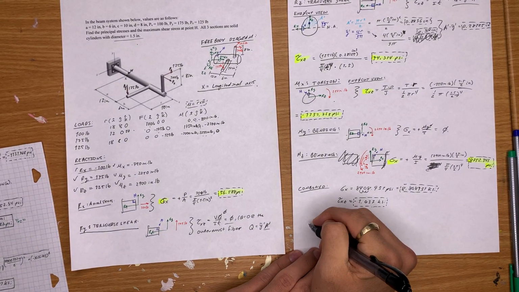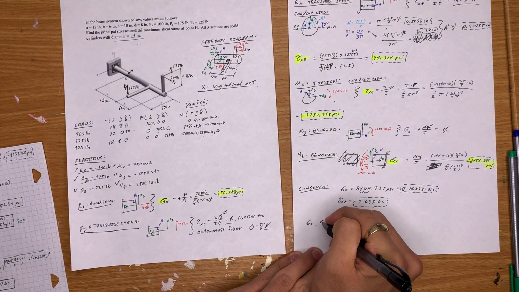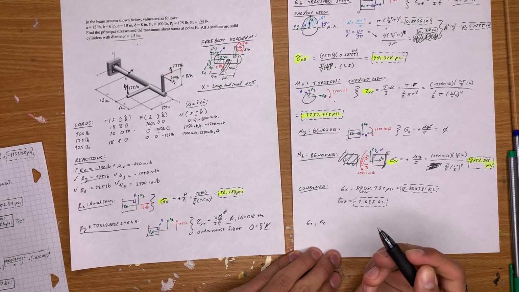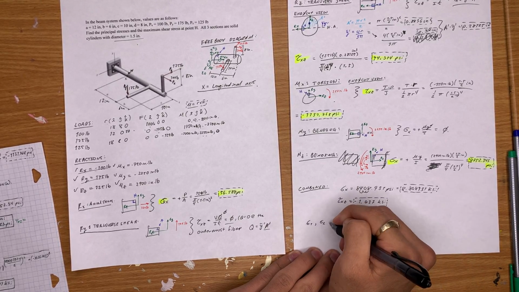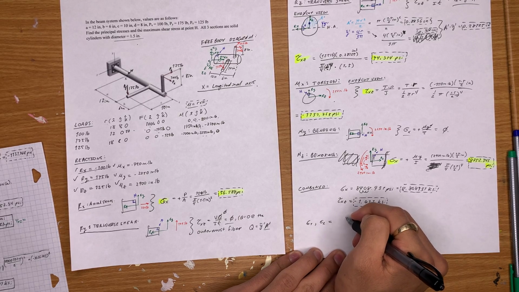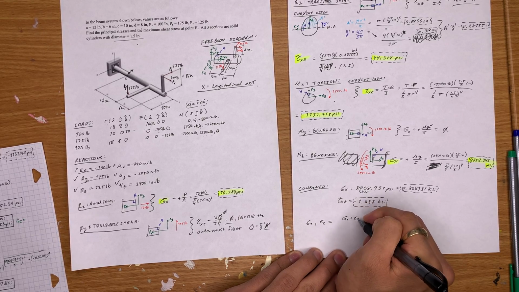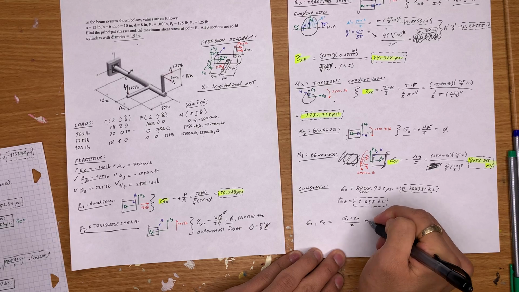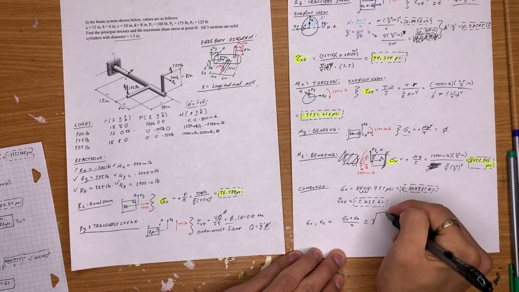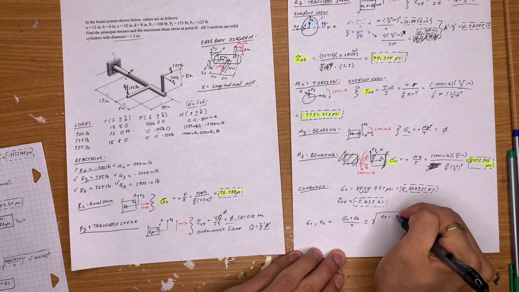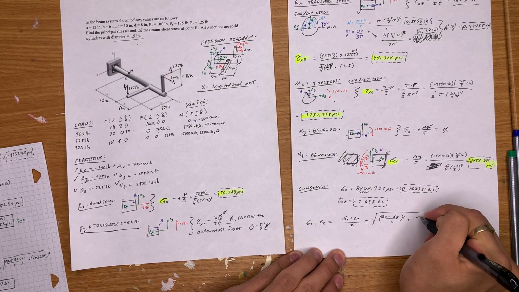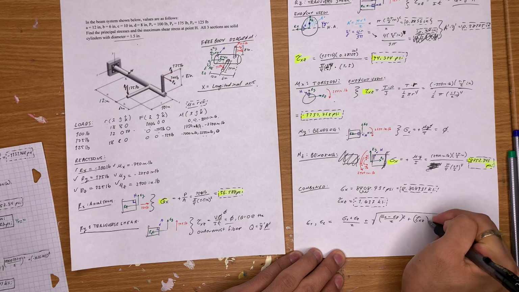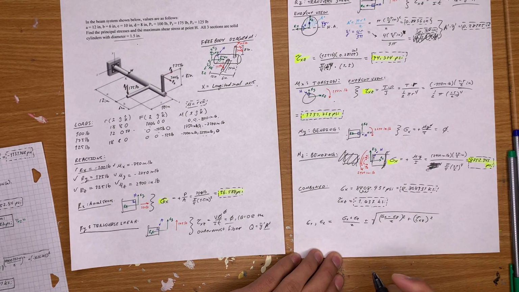Our state of stress to principal stresses equation is equal to sigma x plus sigma z over 2, plus or minus the square root of sigma x minus sigma z over 2 squared plus tau xz squared.